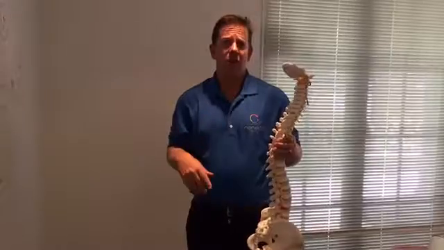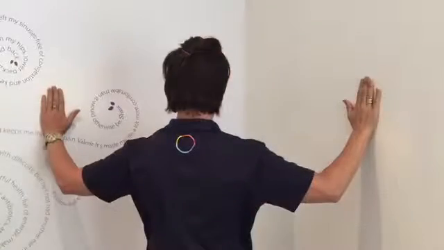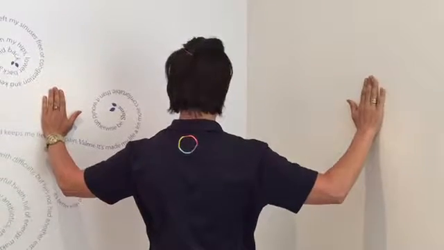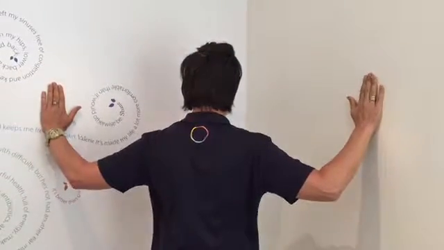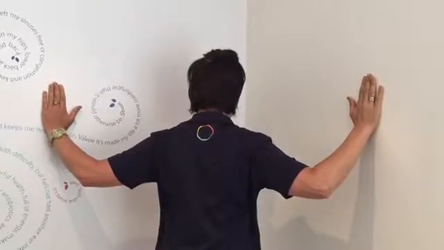So I'm going to move in and show you a few basic stretches now. So the first stretch that we're going to show you is a corner stretch. Literally what you're going to do is put your hands at ear level with your elbows bent, and you're in the corner stretching forward to open up your chest.